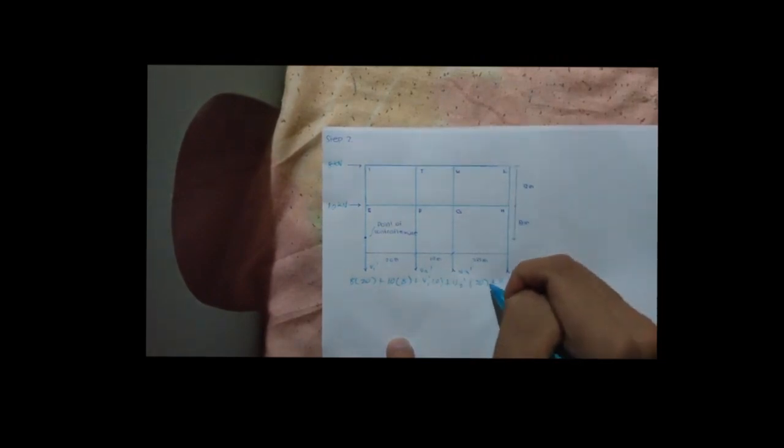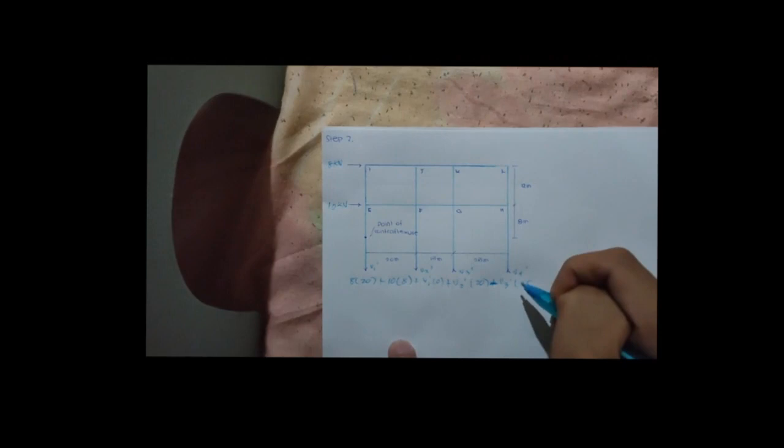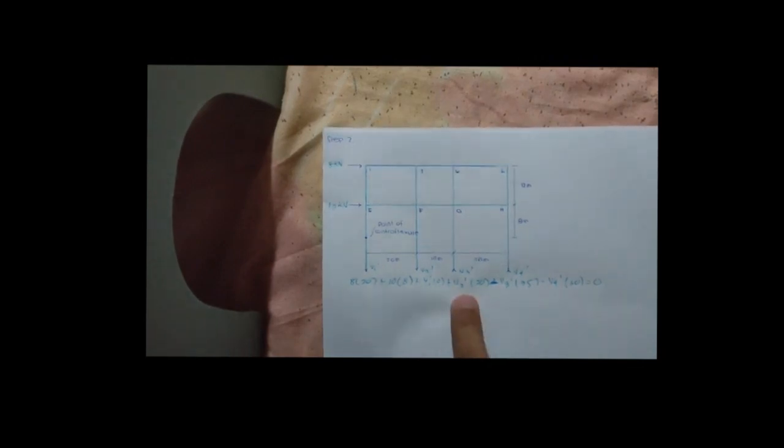Minus, I'm sorry, since it is counterclockwise, since it acts upward, negative: minus V4 first floor times 60, which is the distance.